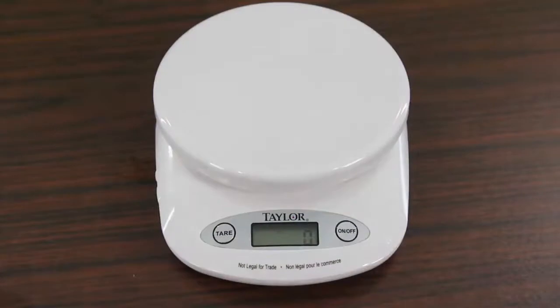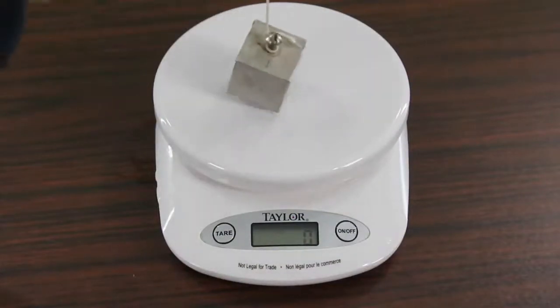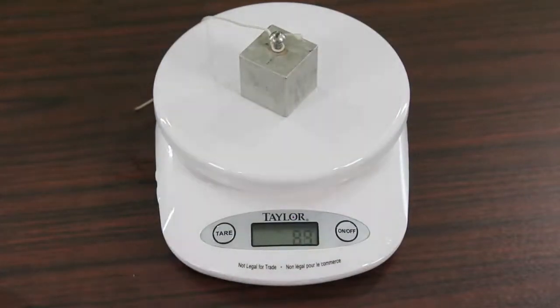And finally, we weigh our metal block and find a mass of 89 grams.